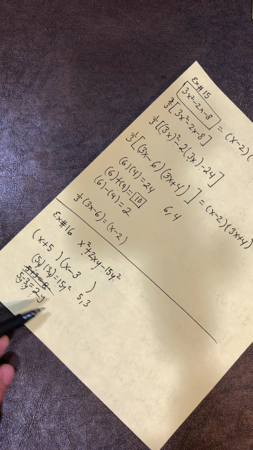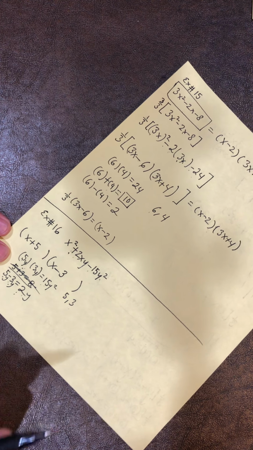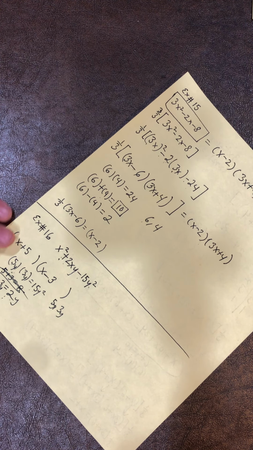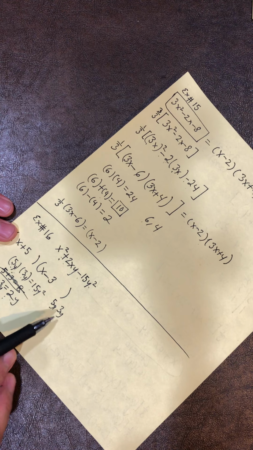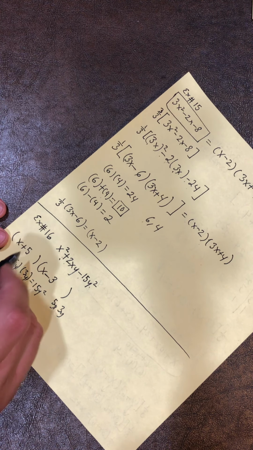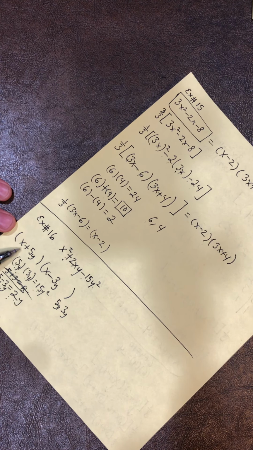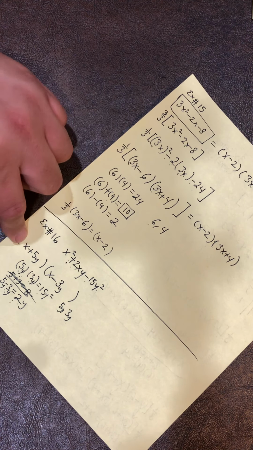So the numbers are not 5 and 3. Well, it's 5 and 3, but with the y, right? The numbers are 5y and 3y. 5y and 3y are the numbers. So I added y. And that's how I factored that out. This was factored into this.